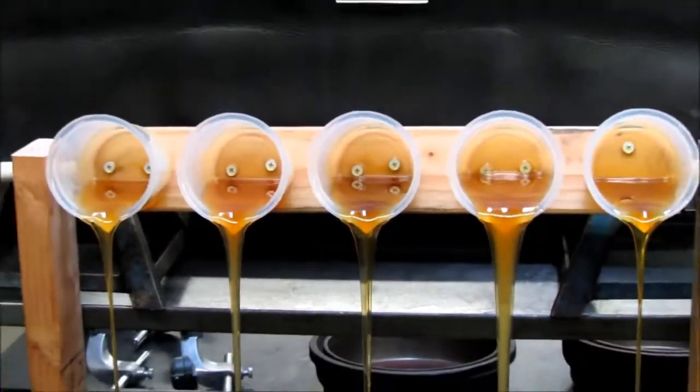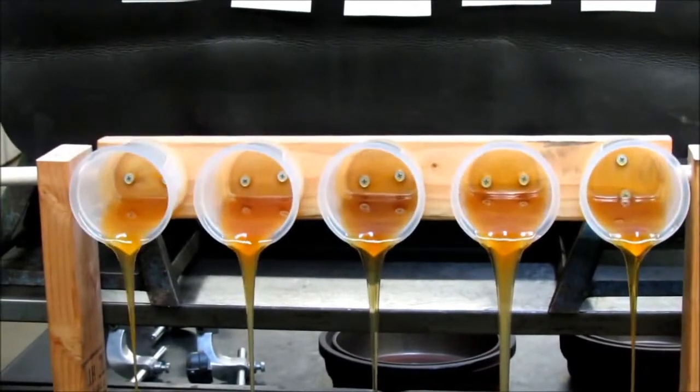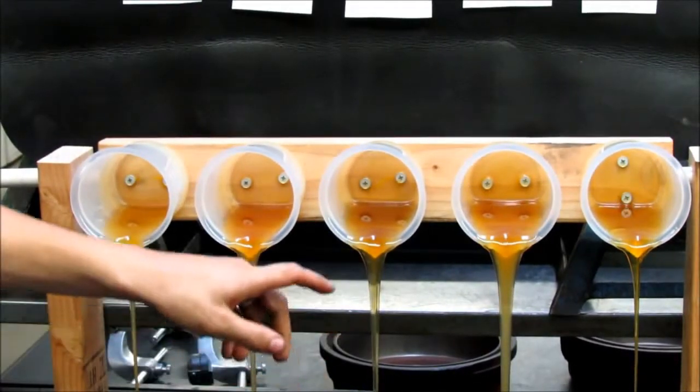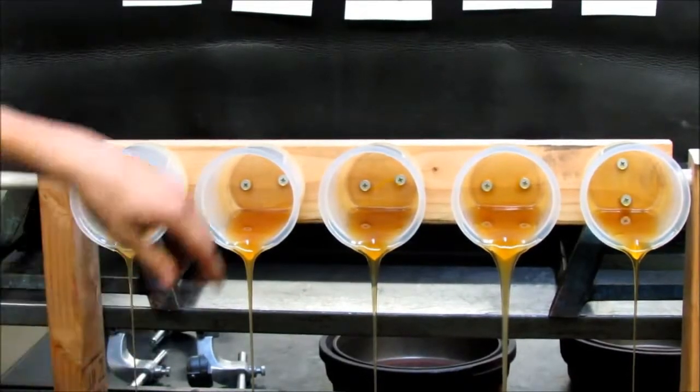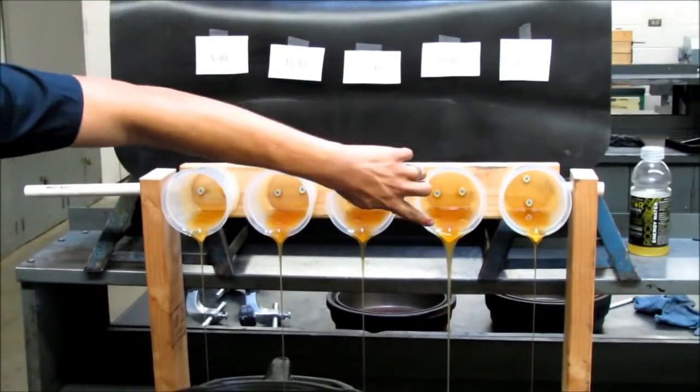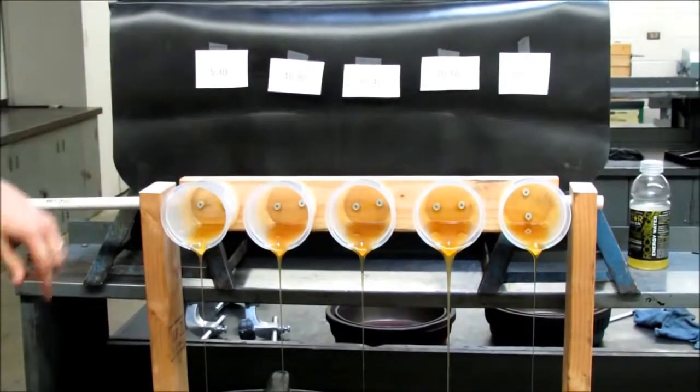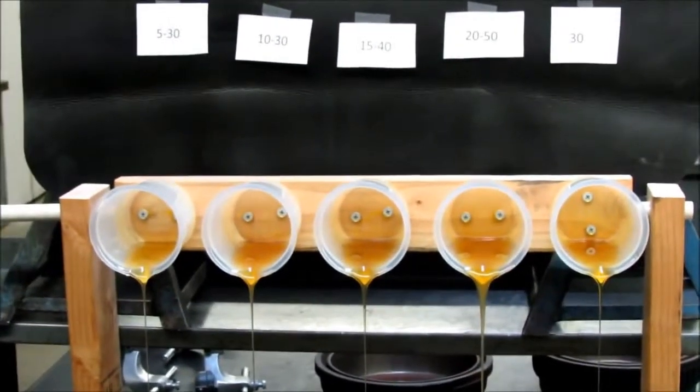As you can see, the 5W-30 is pouring out really quickly, whereas the 20W-50 is taking a lot longer to move. You can almost see how thick it is as the 20W-50 drops out.